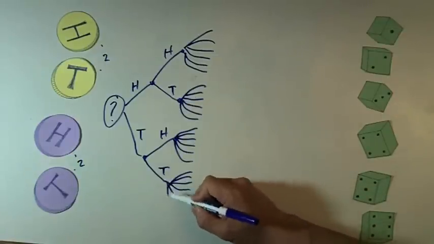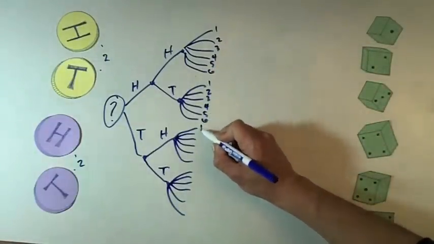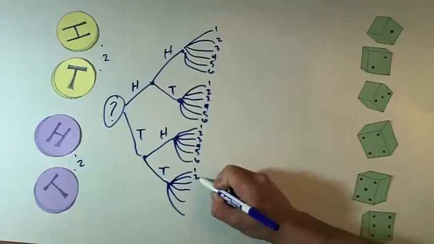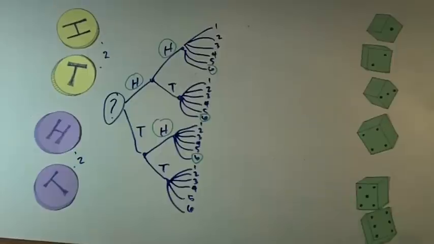1, 2, 3, 4, 5, and 6. Yes, you have to do it for all of them, and then we label them, all the numbers through there. Let me write as fast as I can, get that done. And ta-da! There you go. That is the tree diagram that we're supposed to look at.